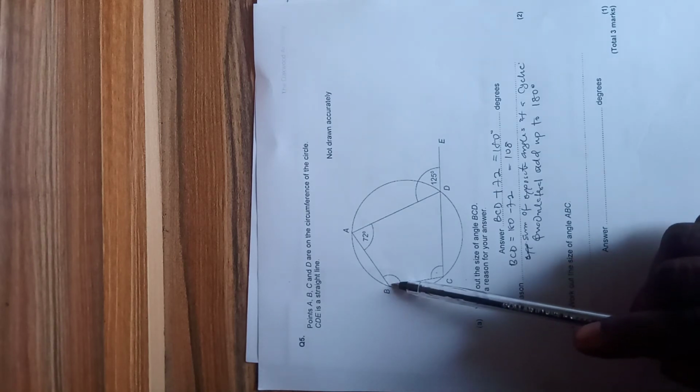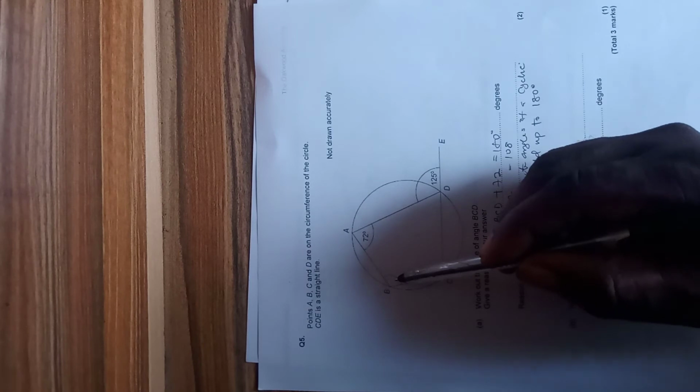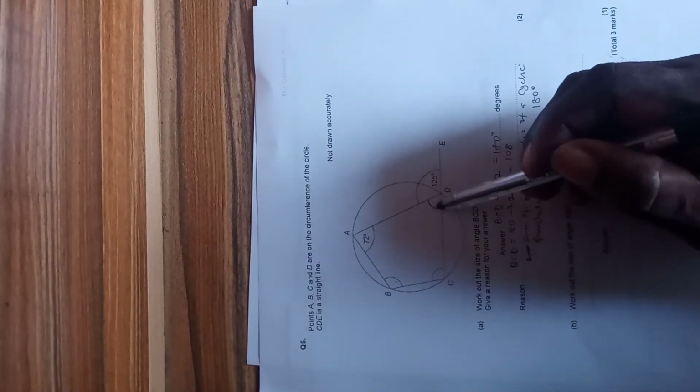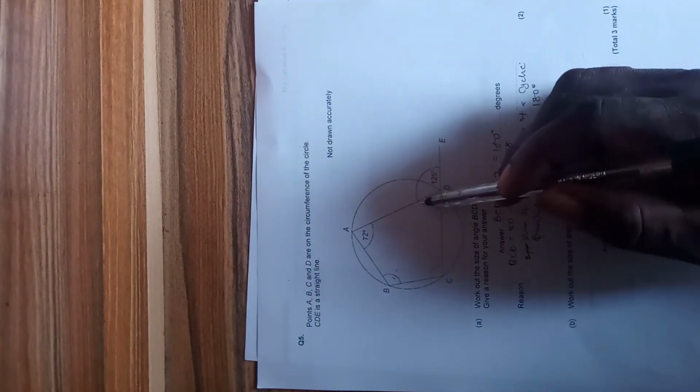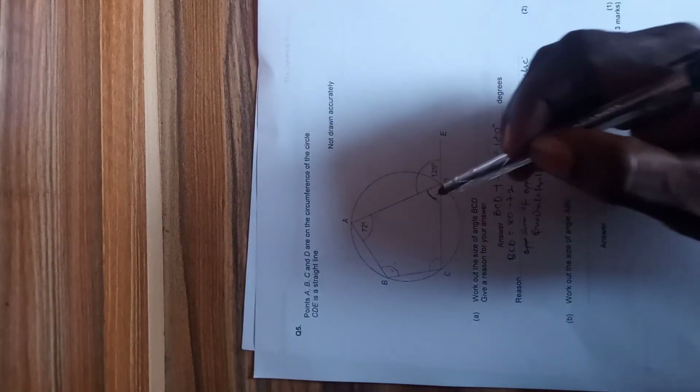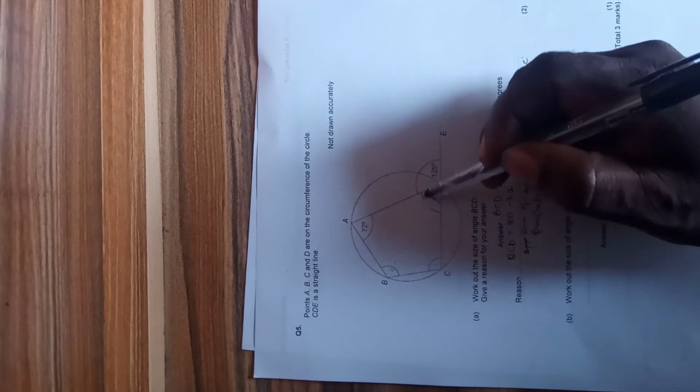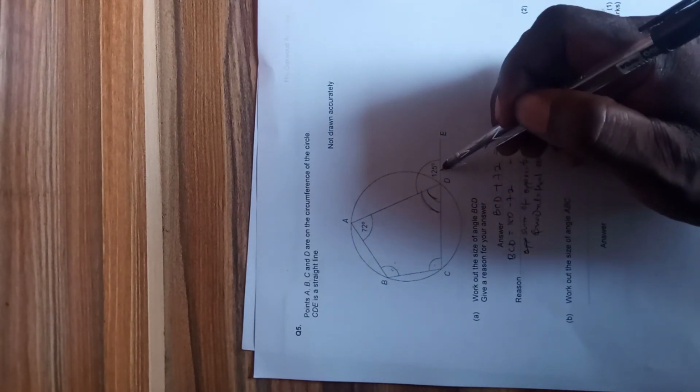Now we are asked to work out angle ABC, this angle. The truth is that this angle plus this angle will similarly add up to 180. But before we can get that, the angle in a straight line is 180. So to get this part, this one is 125, so the remaining part here will be 180 minus 125. And what is 180 minus 125?